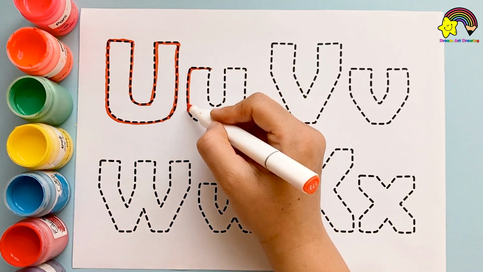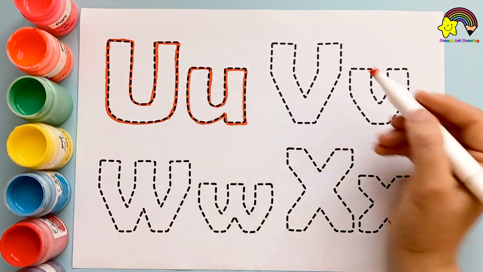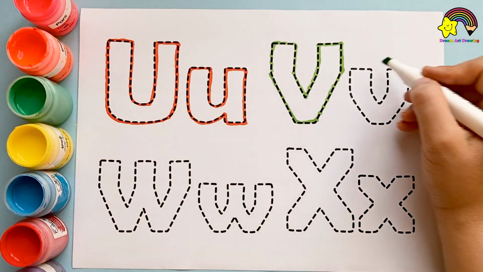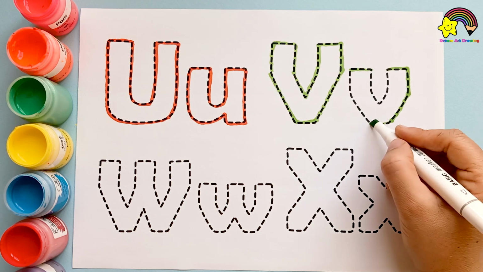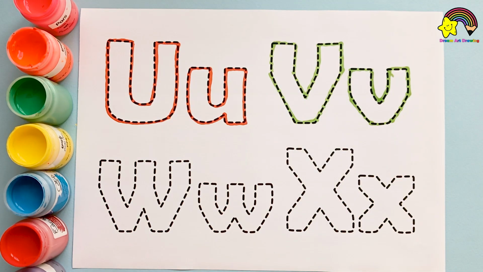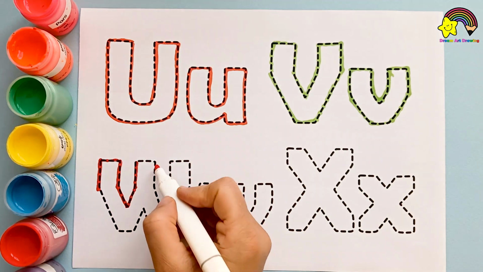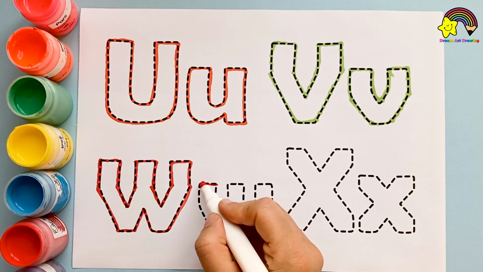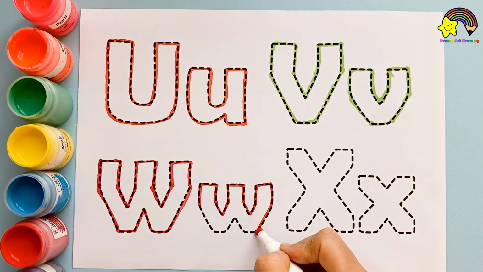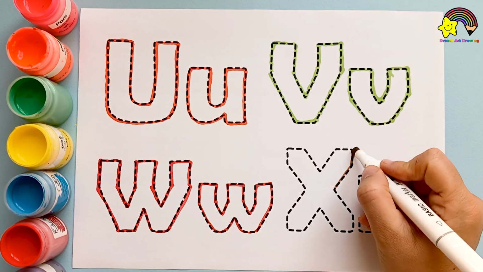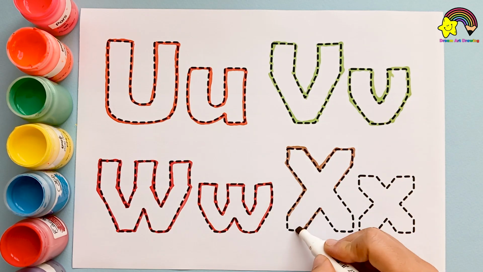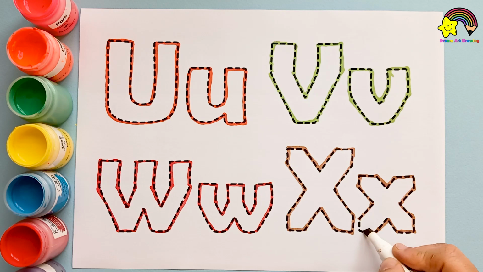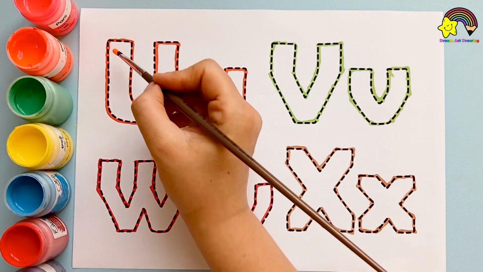U. U for umbrella. U. Green color. V. V for van. V. Red color. W. W for window. W. Brown color. X. X for fox. X. Orange color.